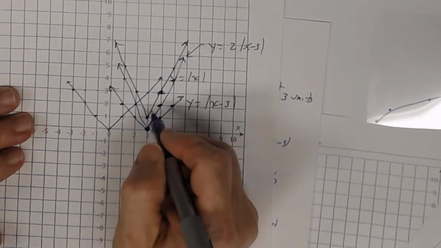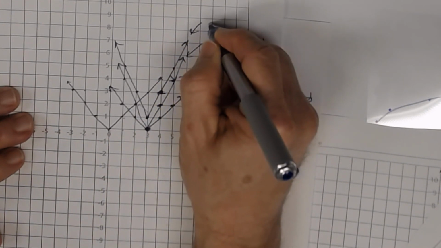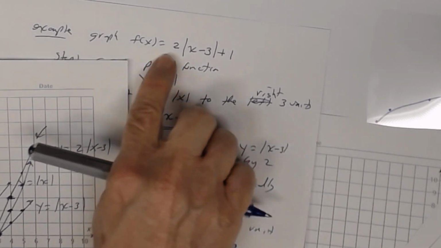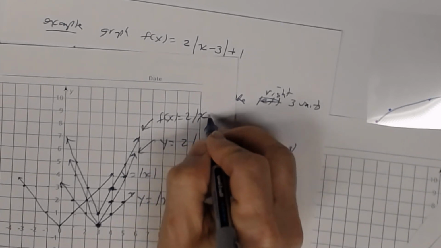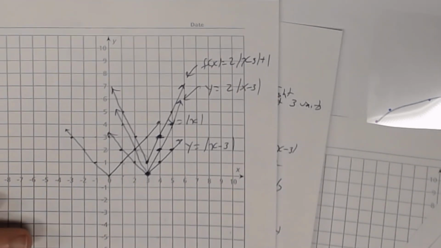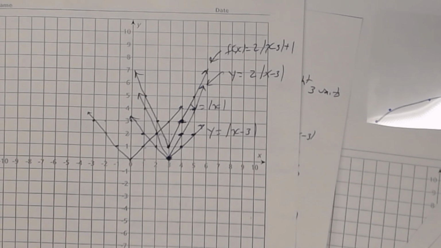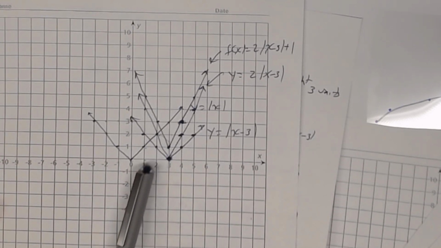And it looks messy. This right here is the final function f of x equals 2 times the absolute value of x minus 3, plus 1. So the idea of transformations, and we looked at most of the transformations that you will ever encounter in this course, but we looked at the ones that were going to be on a test. It can get messy. See how messy it becomes?